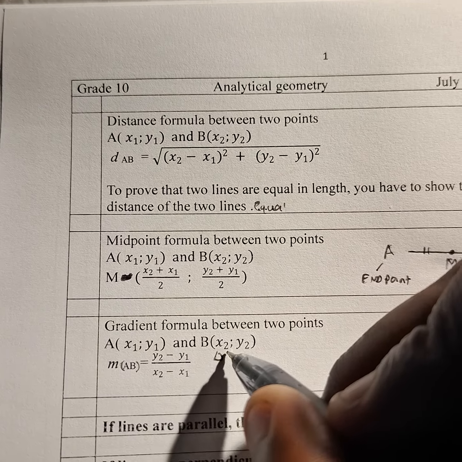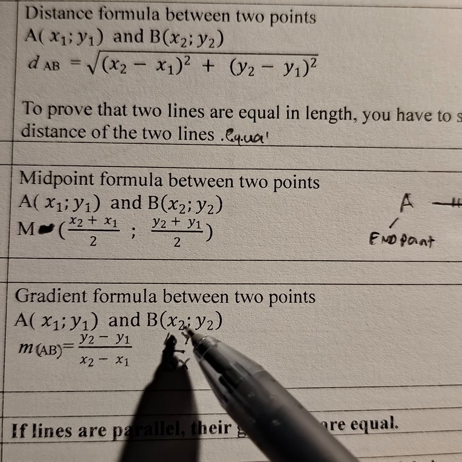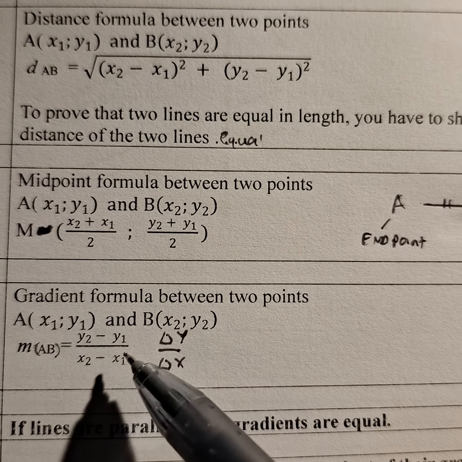It is never the change of x at the top over the change of y. It's always the change of y at the top over the change of x. And please, guys, note the order. If you say y2 minus y1 at the top, then at the bottom you must ensure that you start with point B, x2.